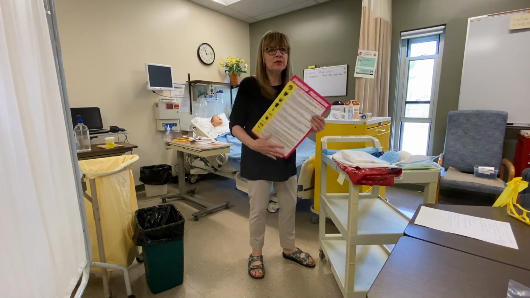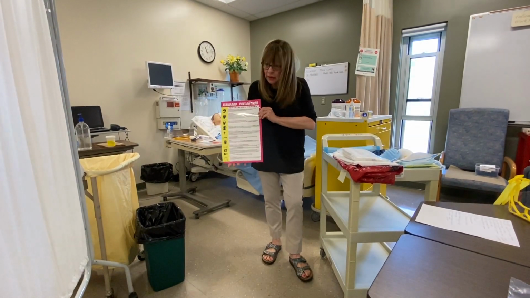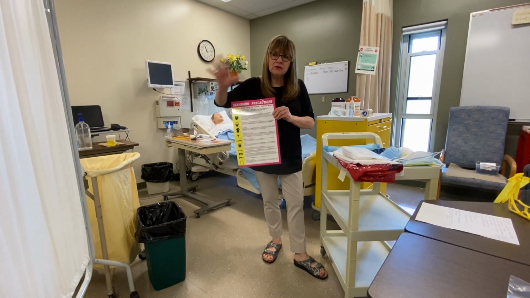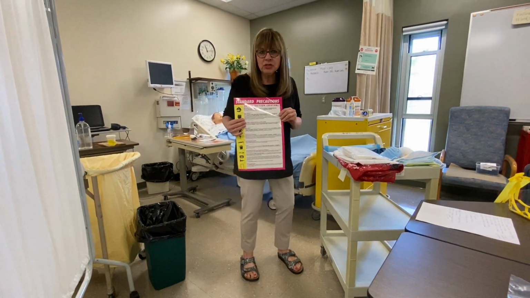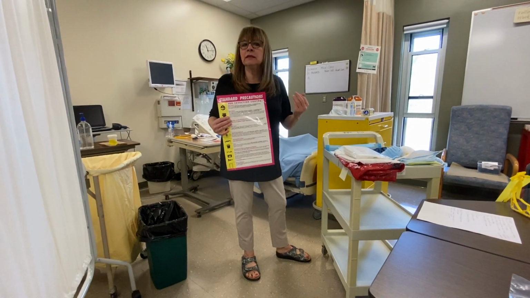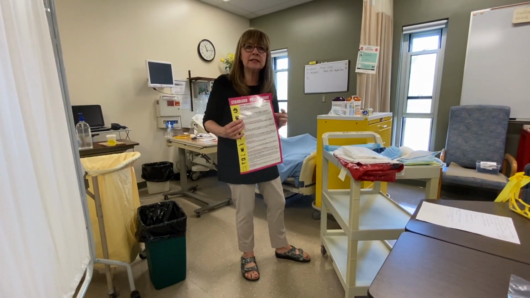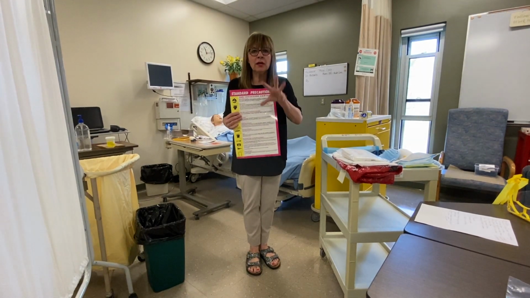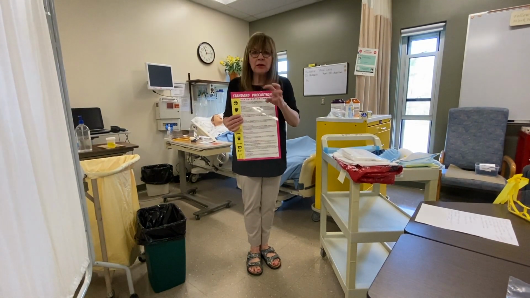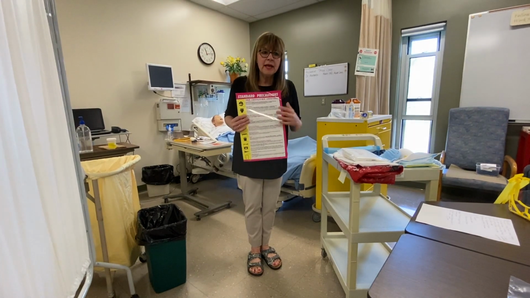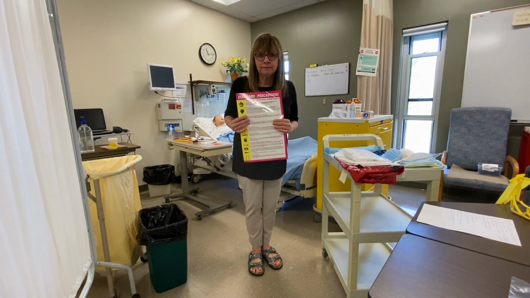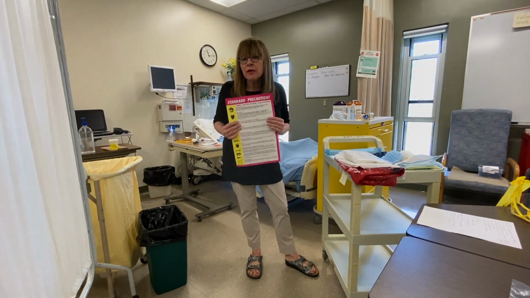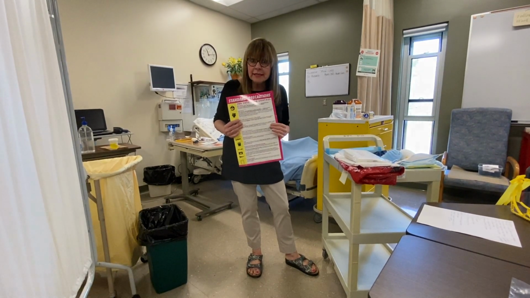We use standard precautions for every patient that comes into acute care. And standard precautions are universally used with any patient that comes into the hospital, in the office environment, clinics. And the assumption is this: any secretion coming out of the body, no matter who you are, is considered a potential contaminant. Because sometimes we don't really know if a patient has a communicable disease or not.